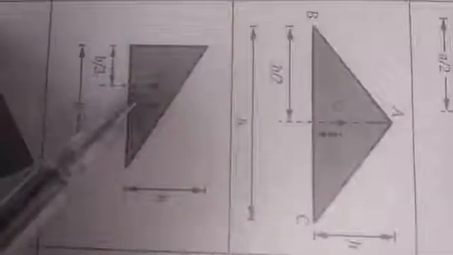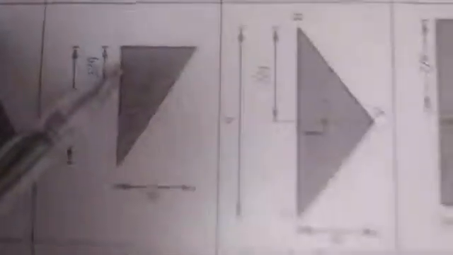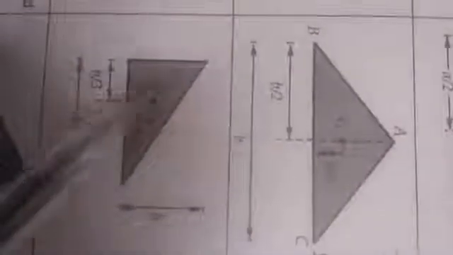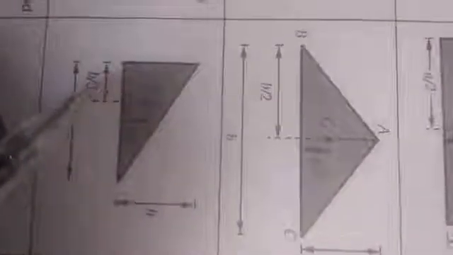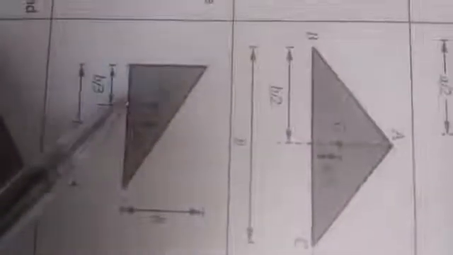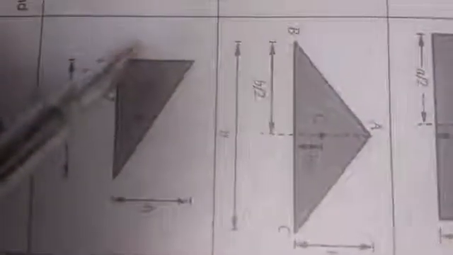This distance will be 1/3 of its base or 1/3 of its height. But if you come from this end, it will be 2/3. Don't forget, remember only this: if this is 1/3, then definitely this should be 2/3.